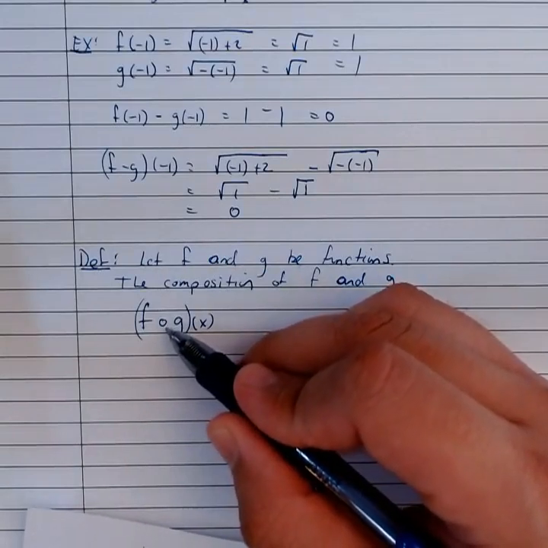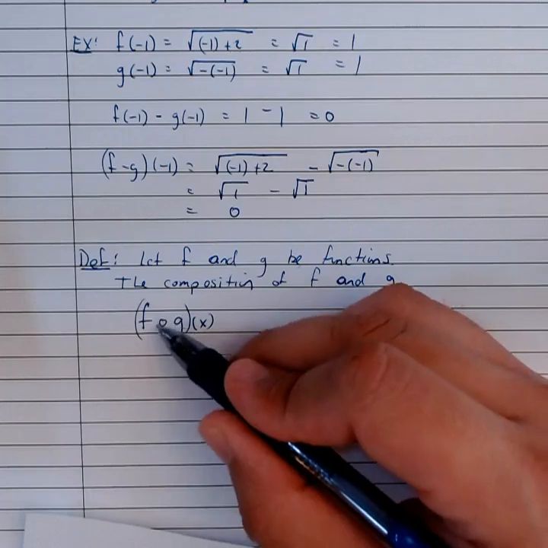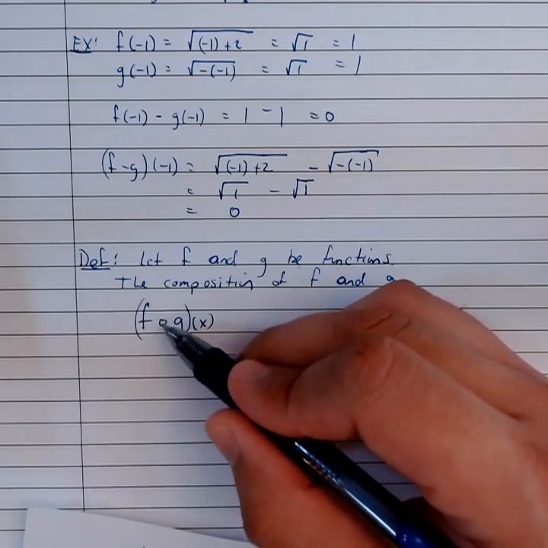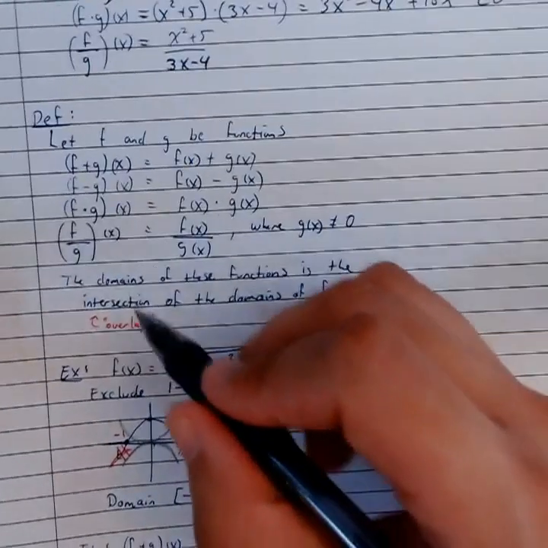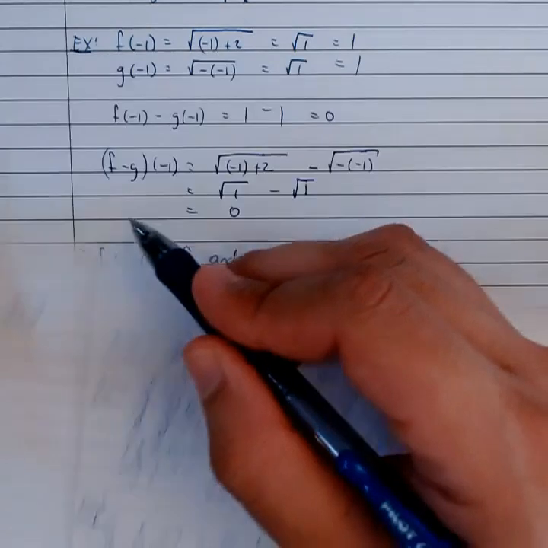A quick word of warning. People will confuse this for multiplication all the time. Notice this is a dot. This is a circle.